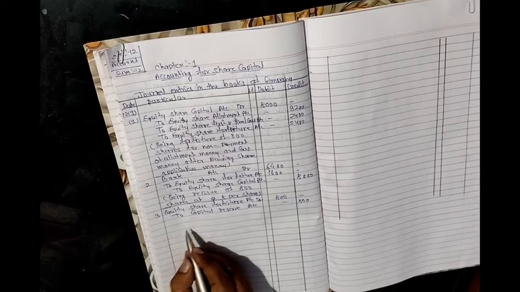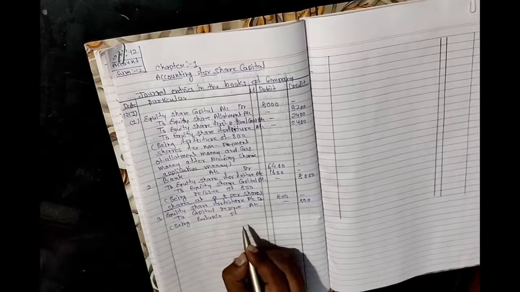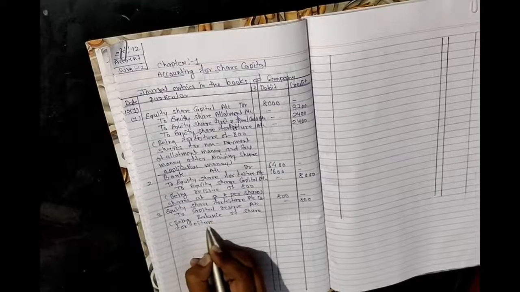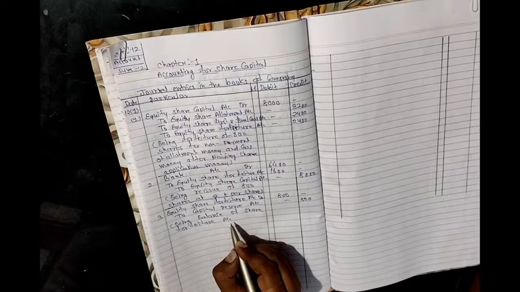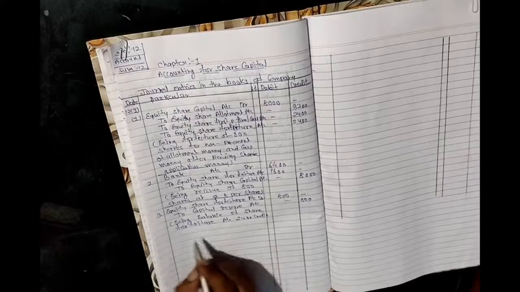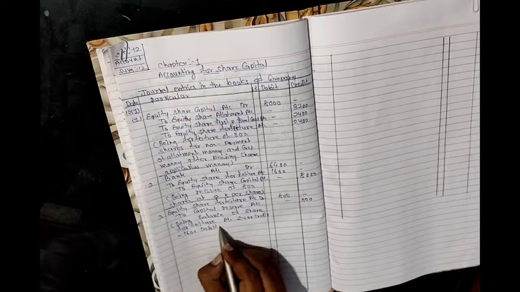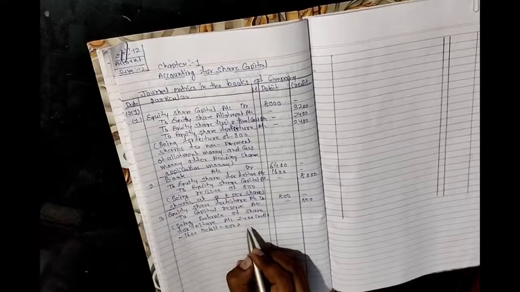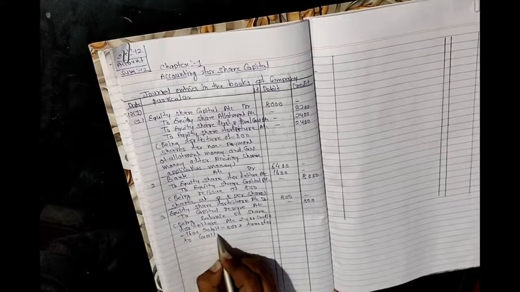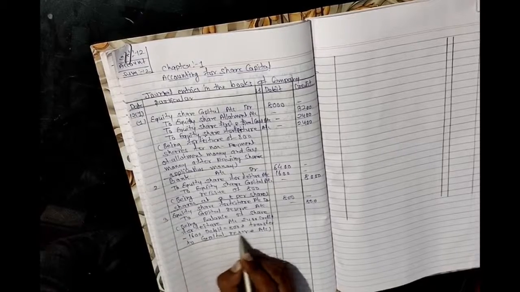Being balance of share forfeiture account 2,400 credit minus 1,600 debit equals 800 rupees transferred to capital reserve account.